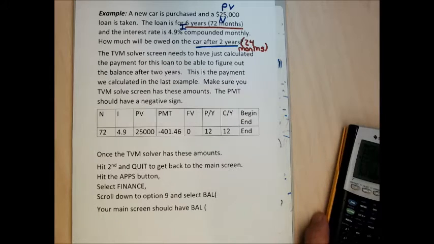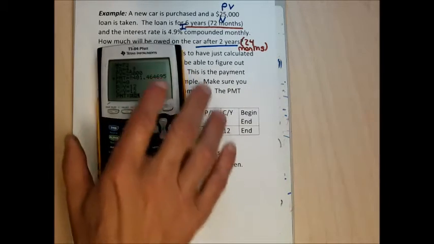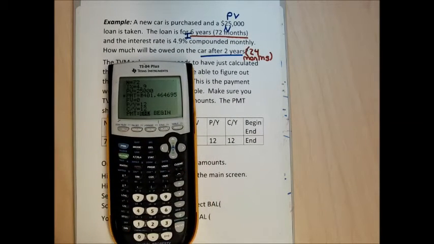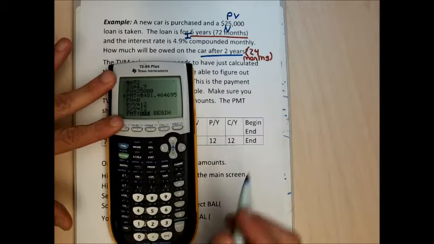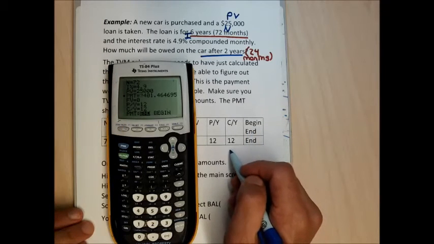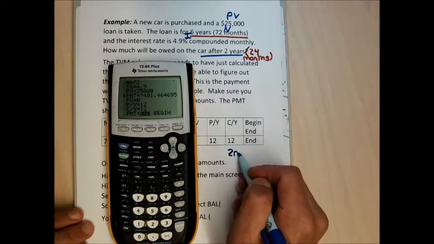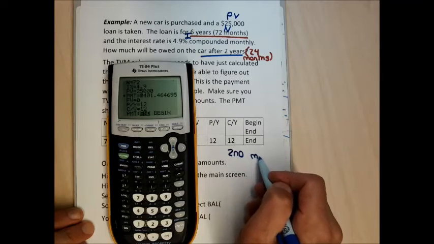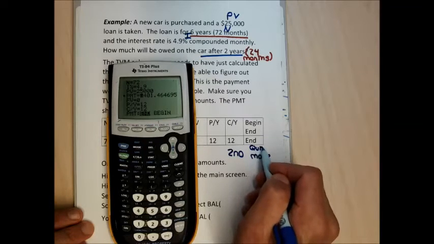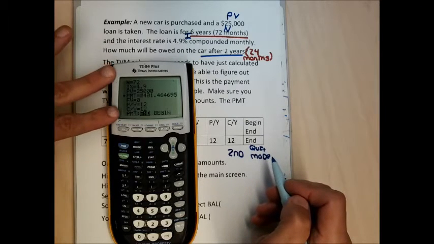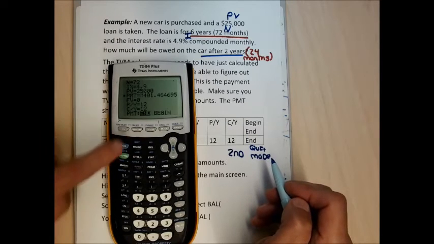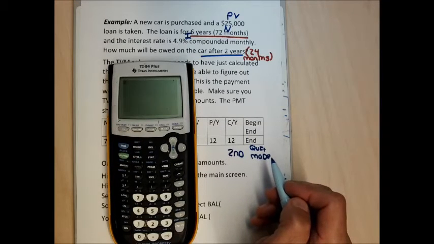In order to find the balance of this loan after 24 months, I have to have this loan just like this in my TVM Solver. Once I have my TVM Solver all loaded up with this monthly payment of $401.46, I hit the second, and then the mode quit button to get out of this screen. So I have the payment in for this loan. It takes me back to the main screen.